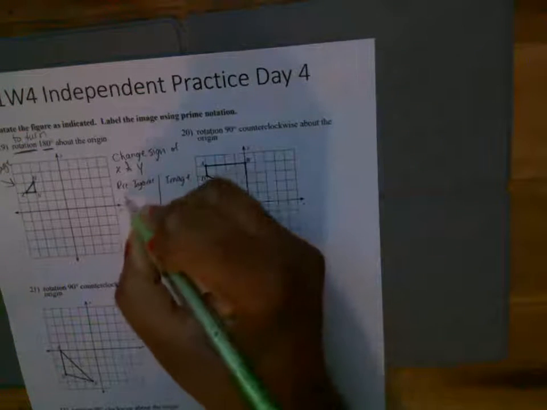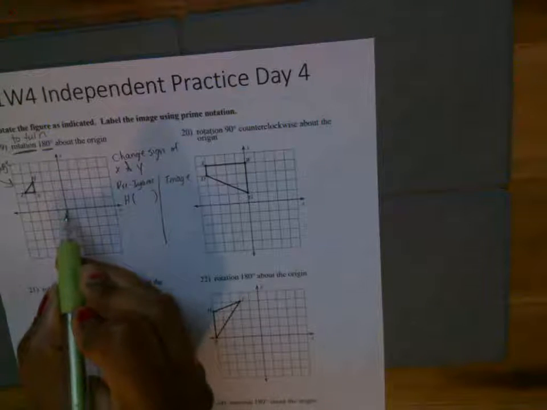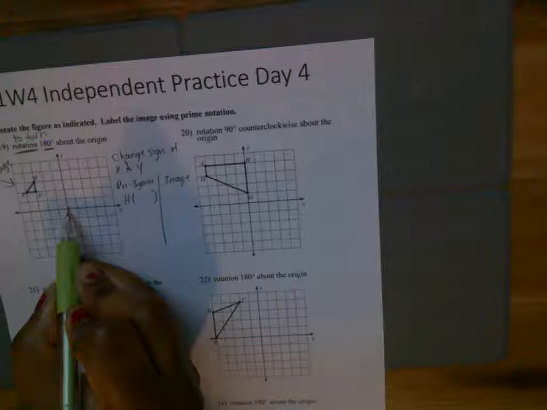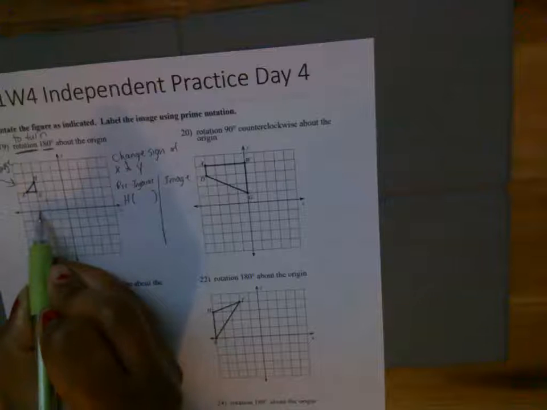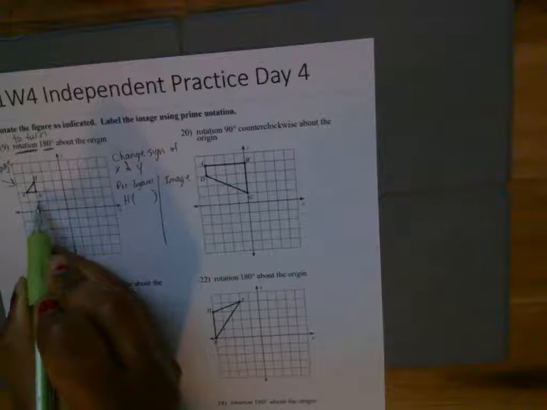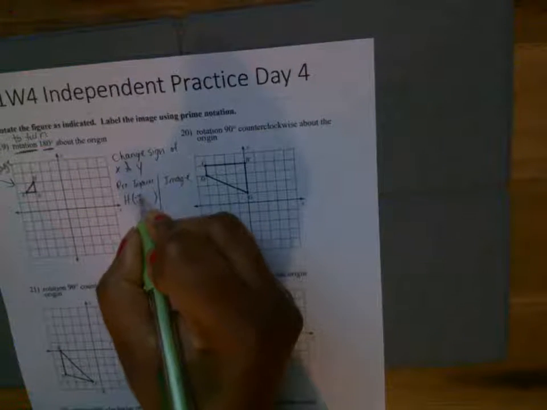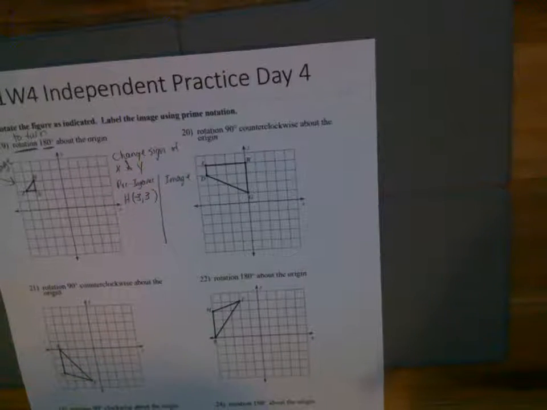So our pre-image ordered pairs, we write those first. H, we start at the origin. We're going to the left. Left, right is always first. That's X. Left 1, 2, 3 times. That's -3. And up 1, 2, 3. So that's +3. So we got -3, comma, +3. Any questions about how I got that ordered pair?